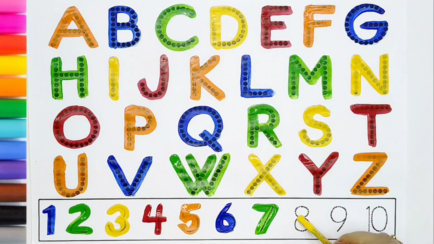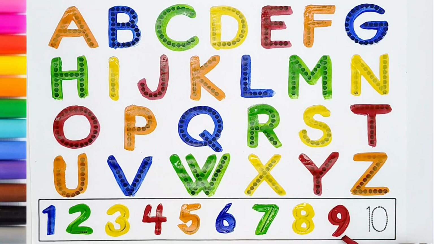Yellow color. 8. Red color. 9. Orange color. 10.